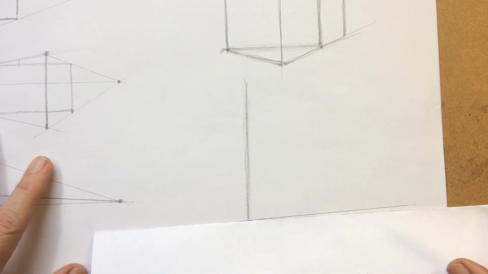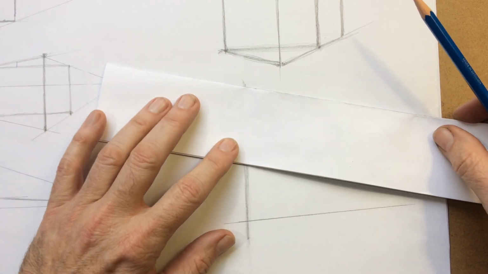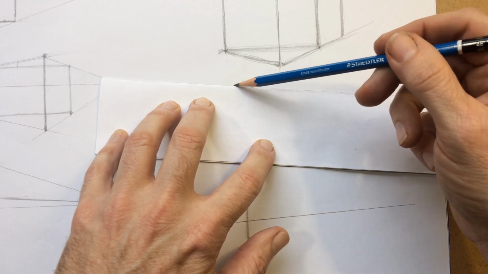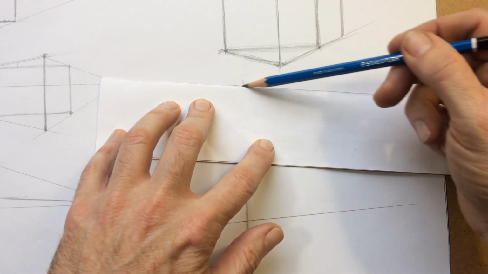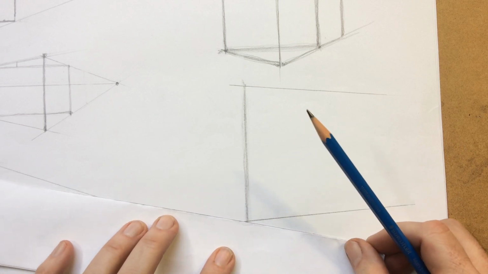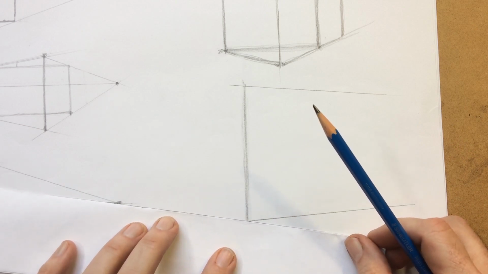You can do something like this where you're setting up the basics of your perspective.